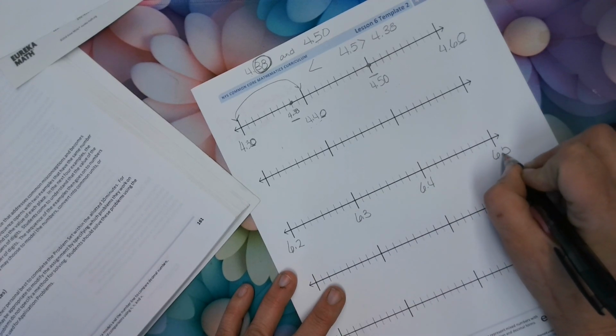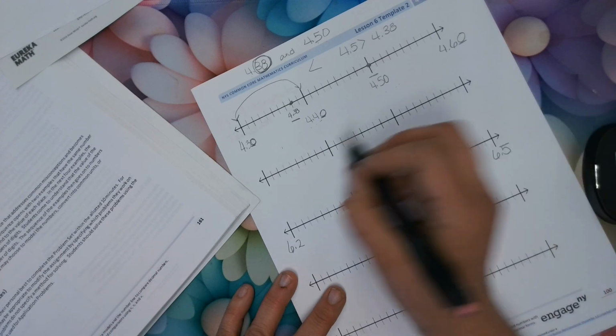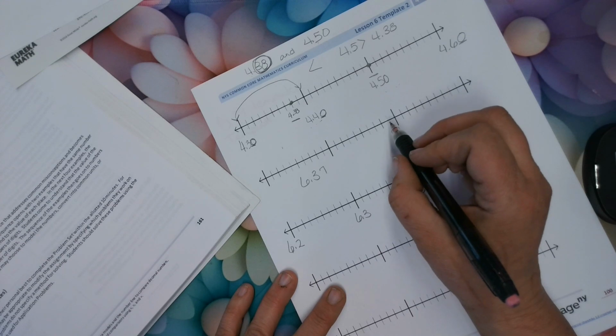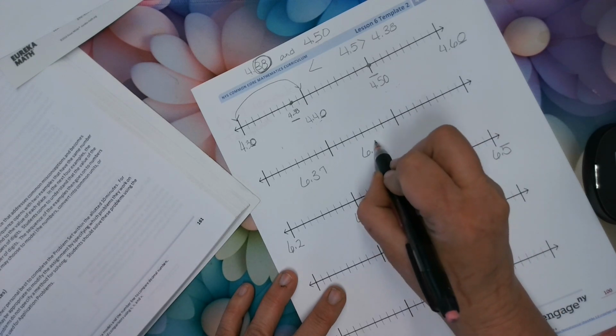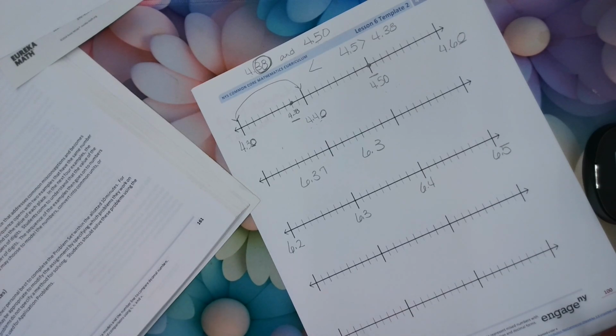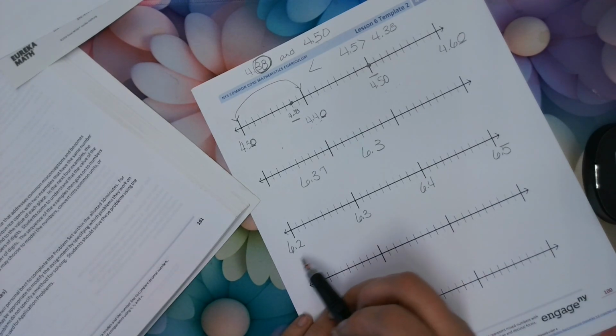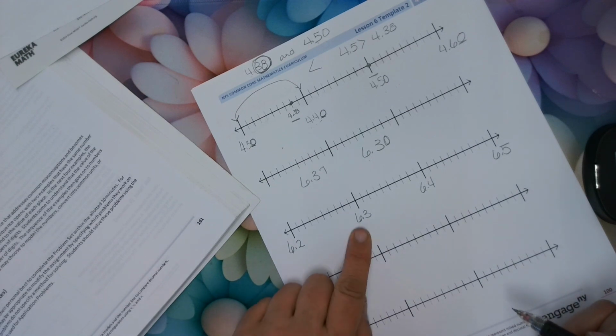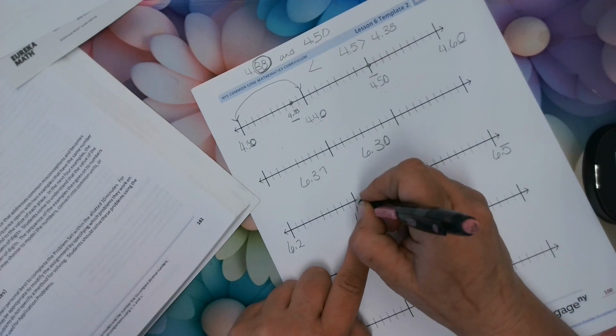And I want you to plot 6.37. Is that greater than or less than 6.3? Okay, so let's look. Again, 6.3 would be equivalent to $6.30. Where can I find that on my number line? Right here. Okay, so $6.30.